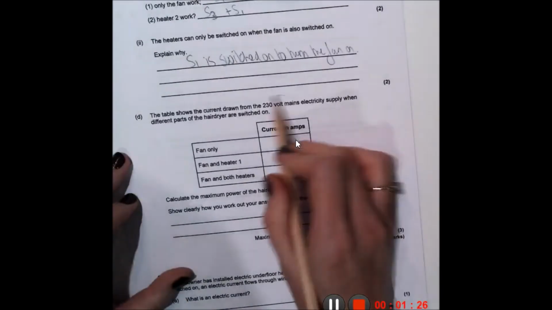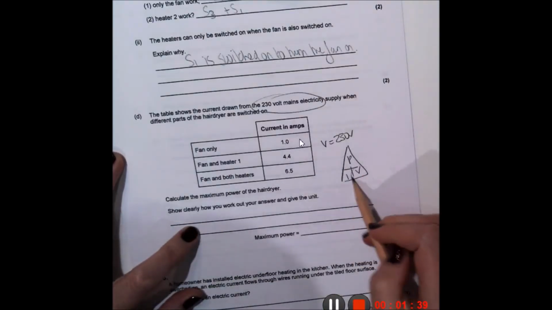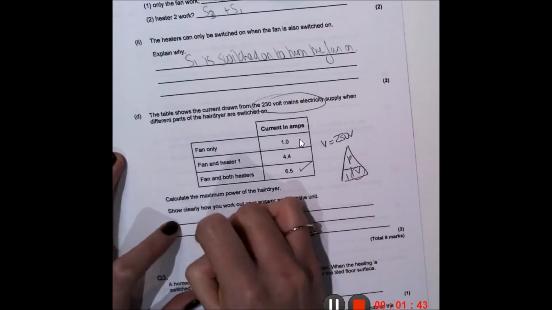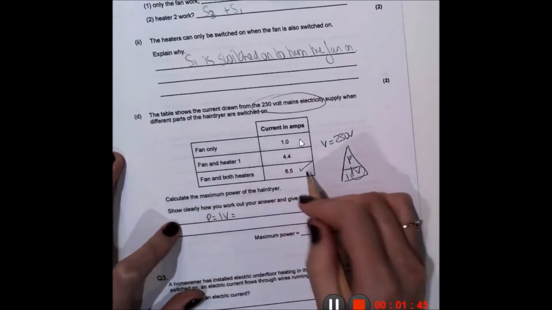Then it says, the table shows the current drawn from a 230 volt mains electricity supply. Calculate the maximum power of the hairdryer. So we've got P = IV, and the maximum power will be the voltage and the highest current, which is this one. So P equals IV, which is 6.5 amps times 230 volts.